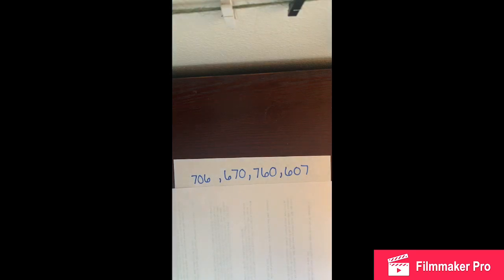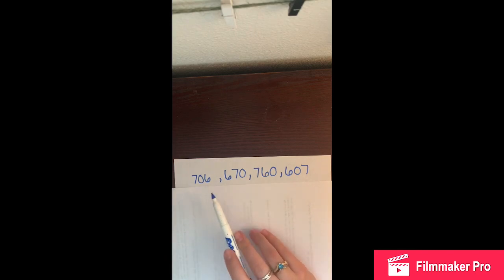Alright, so let's all head back to the group. Who thinks they know which number here is the largest? Susan, do you have an answer? Okay, you think you know which one's the largest? And which number do you think that is? 706?